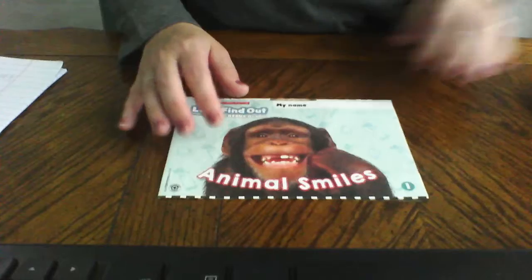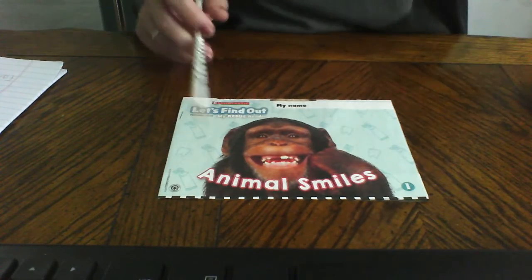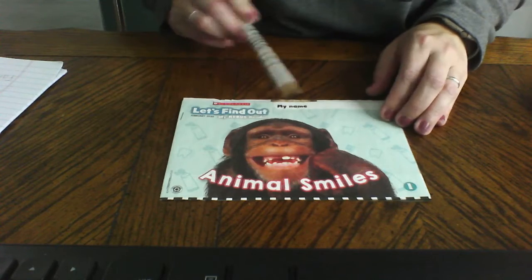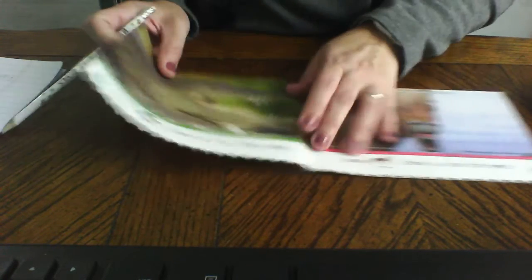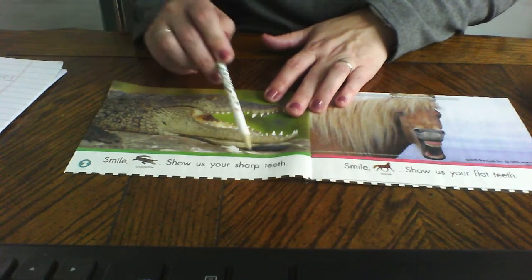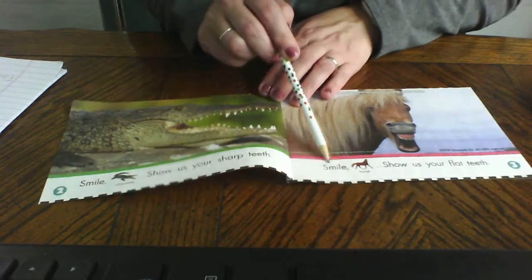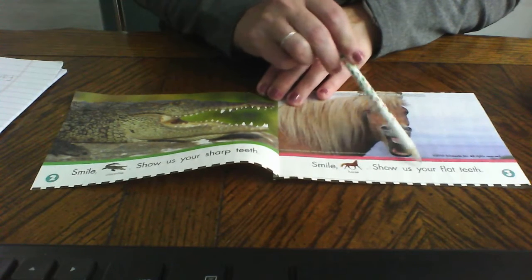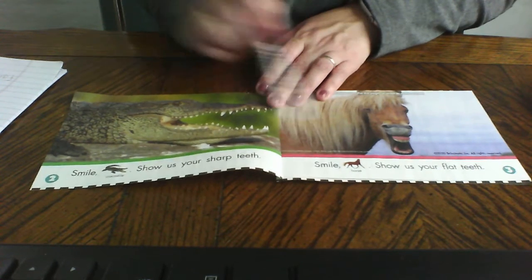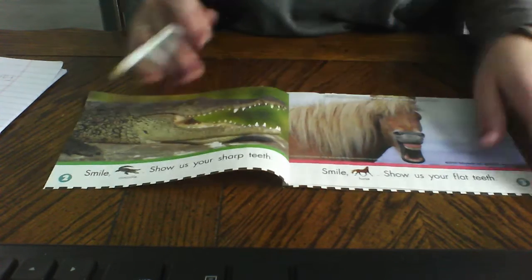So let's read it together, kindergarten. Okay, ready? Mrs. Castellano's going to get our pencil. Animal smiles. Don't forget your name. Smile, crocodile. Show us your sharp teeth. Do you see any sight words in there? Smile, horse. Show us your flat teeth. Sharp, flat. Look, it has our word at in it. Kindergarten. It could go in the at family.